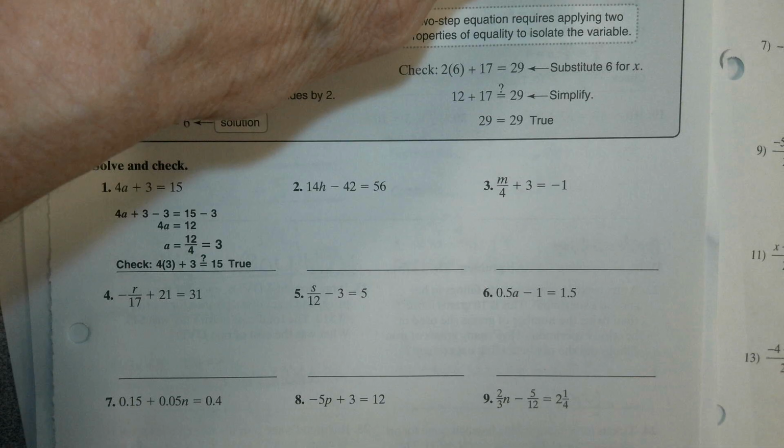Okay. And then, can I get rid of that negative? Yes. How can I get rid of the negative? Well, I'm just saying get rid of the negative. I just do the opposite on both sides. So it's not flipping, because flipping would be 17 over r. But I change this to a positive, and I make this a negative. Now we're ready to get rid of the 17. It's r divided by 17.